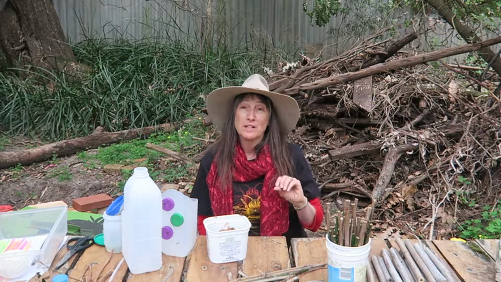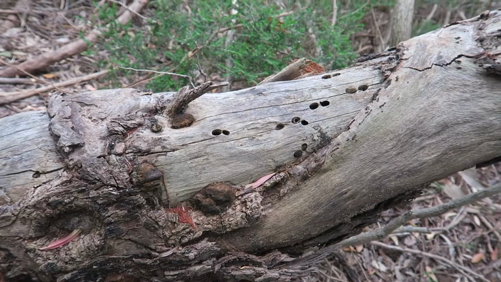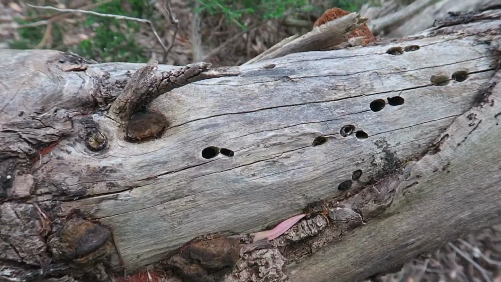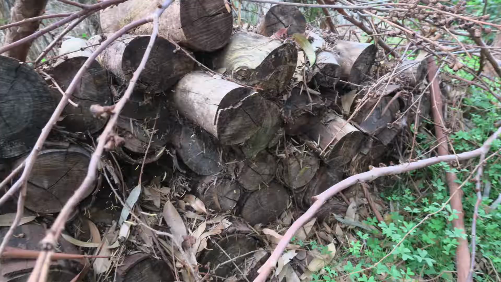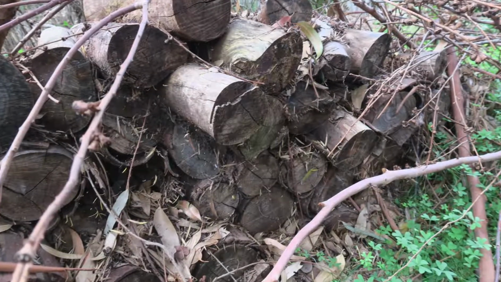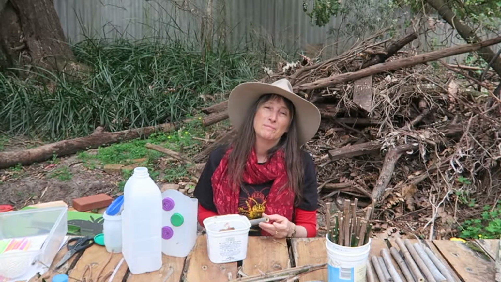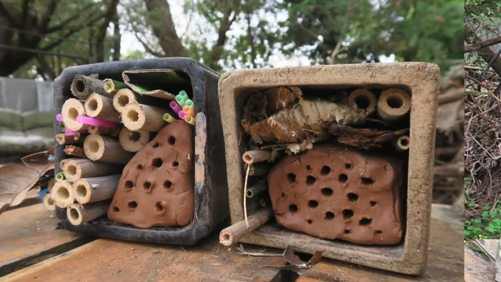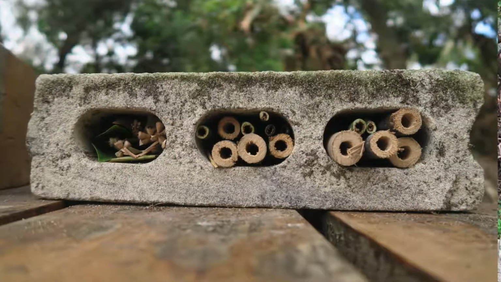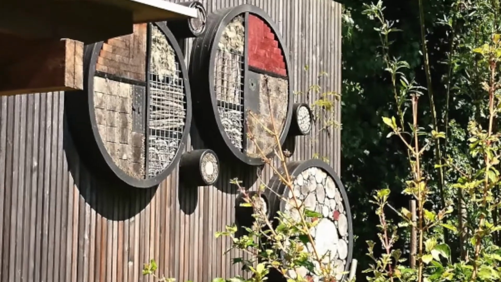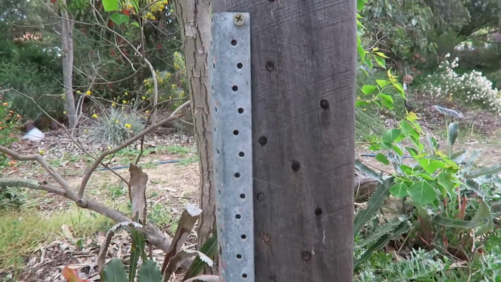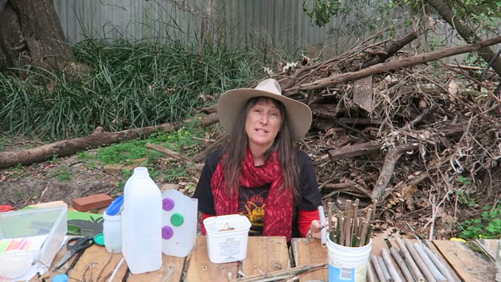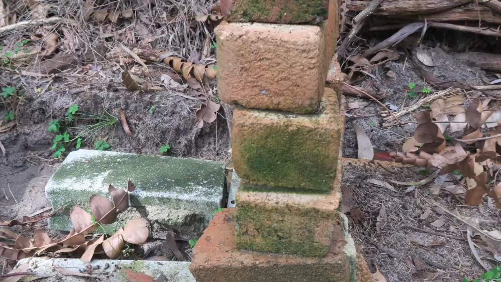So really what we're trying to do is mimic those natural holes that we saw in the chewit branch, or some of the piles of logs and leaves that insects use in the bushland, and try and make them part of our gardens. And there are all sorts of ways that you can do that. There's not really a right way, so you're going to have some fun and a bit of an experiment, but you might like to try different ways and see what works best in your garden, see which types of insects use the different types of hotels that you design.